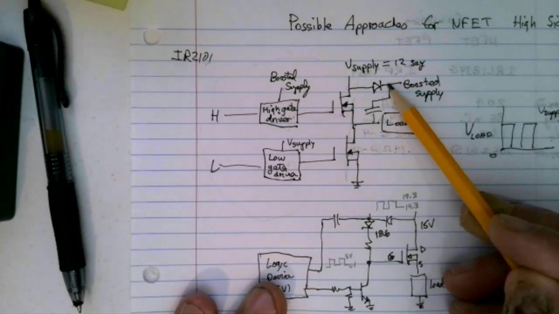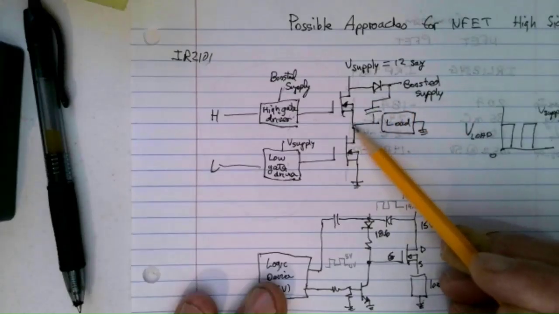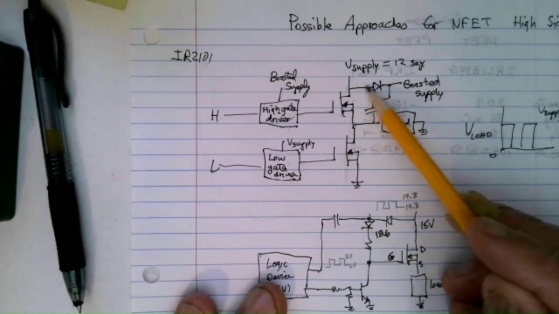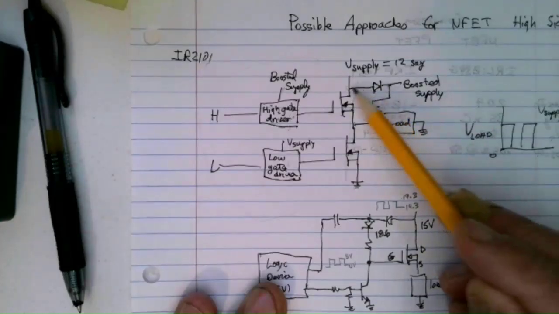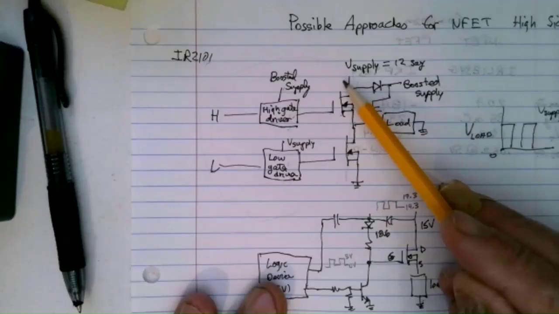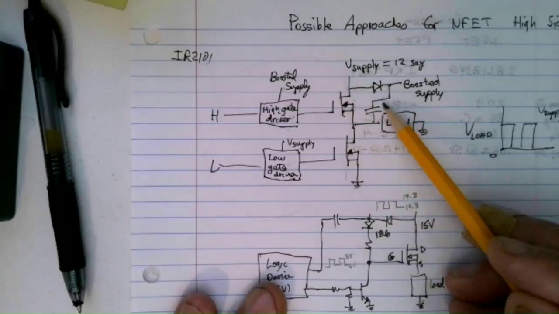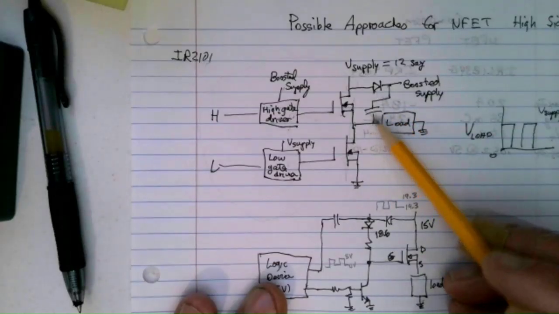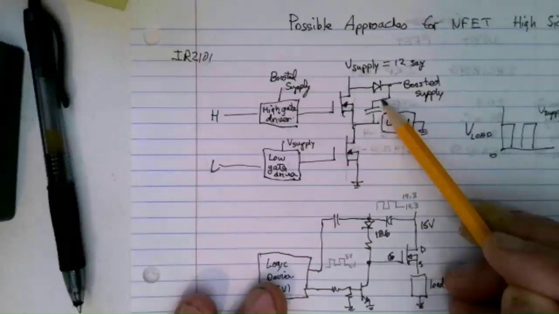If you want to see why that is, consider when this is 0 volts, the capacitor will charge to 11.3 volts through this diode, because this is 12 volts here. So this side would be 0 volts, this side would be 11.3.